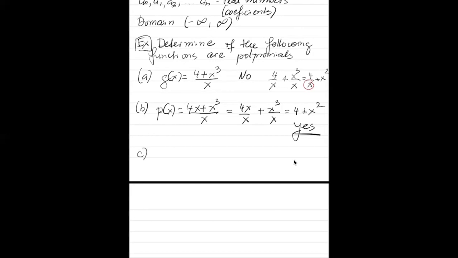So C, q of x equals cube root of x. This is definitely not a polynomial. D, f of x equals absolute value of x. Again, it's not a polynomial.